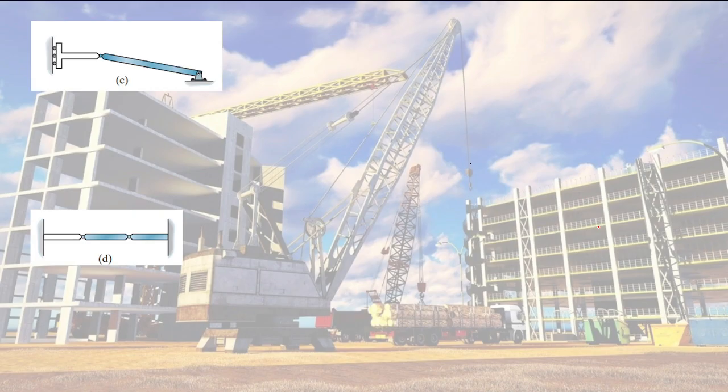Okay? Then another. Here, we have here a while ago, our past lecture. This one is we have a slider. So, ang slider, we have horizontal reaction and we only have moment. Now, how about this one? This is what we call your internal hinge.